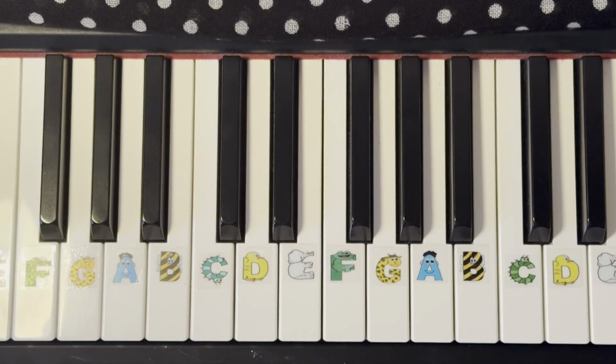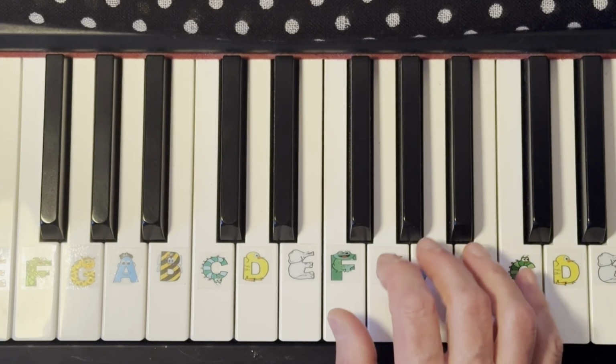The accent sign. An accent sign looks like a V on its side. When you see it written above or just under a note, it means that you should play that note slightly louder. In Ocean View, you can practice playing the accented notes with more emphasis or louder than the others. Here is Ocean View.